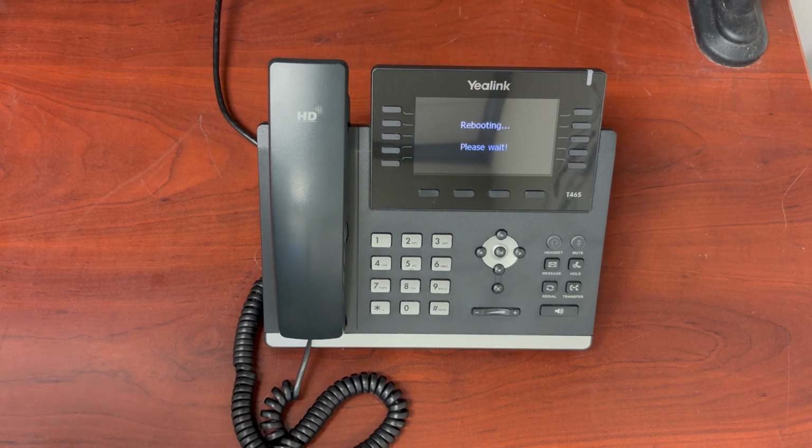Okay, it's reaching out, and now it's going to reboot again. Let's pull down a basic config file. Go back to the welcome screen. Next time it reboots, it should have some of the basic programming inside of the phone.